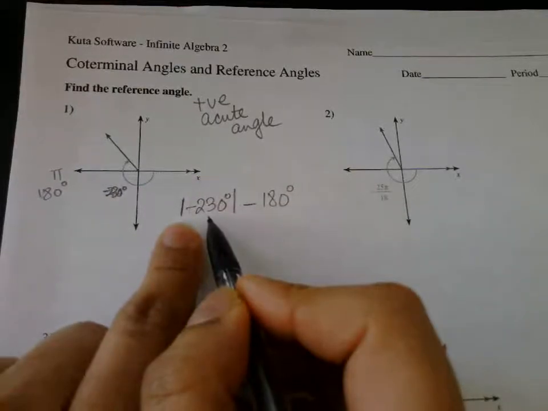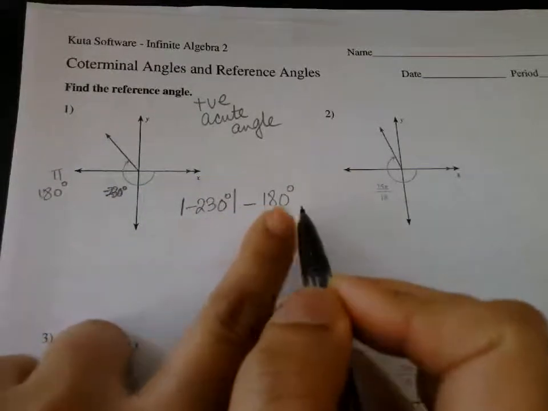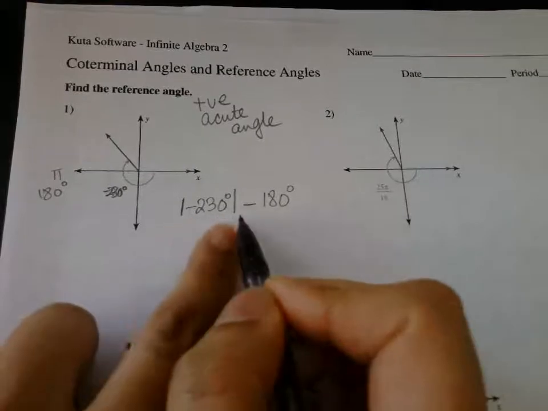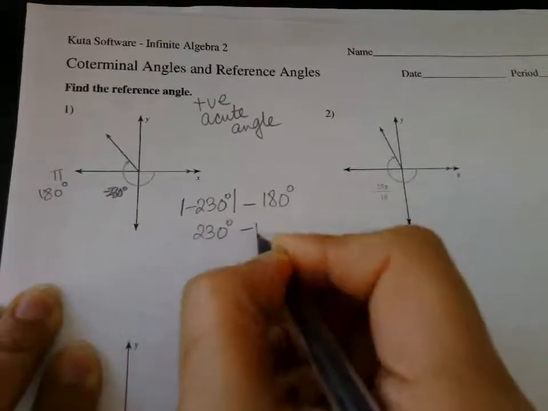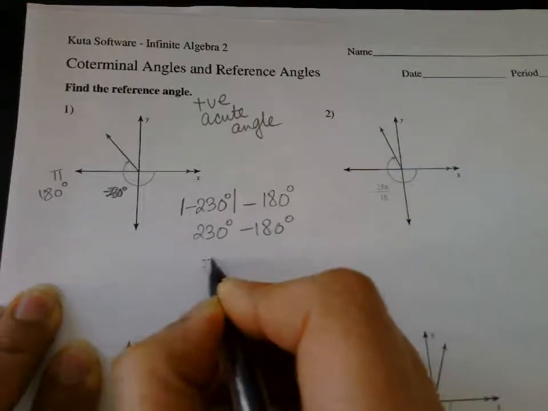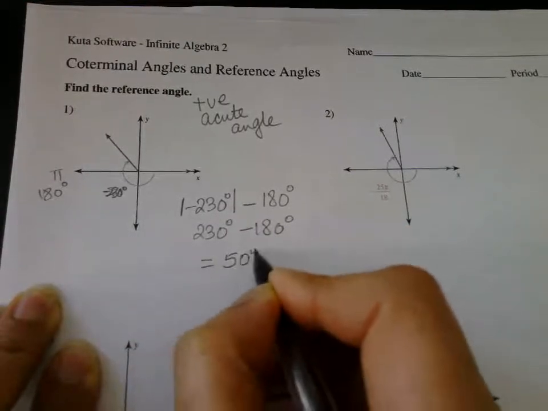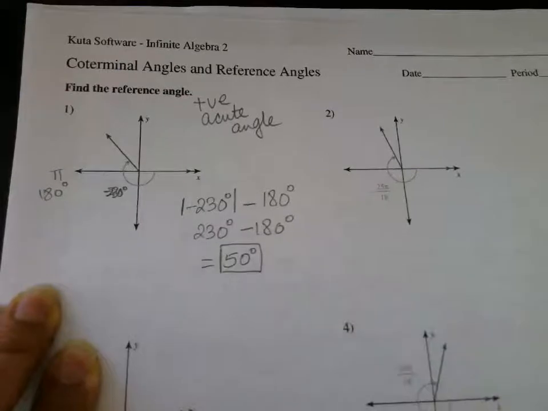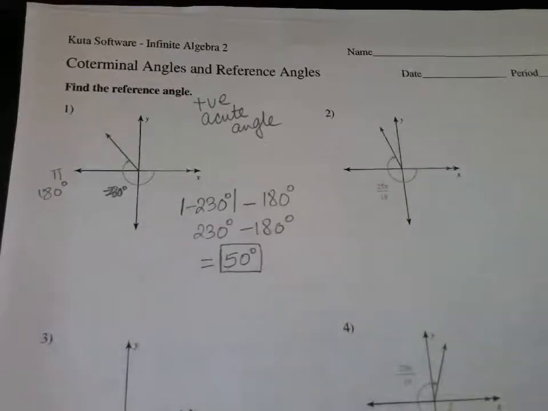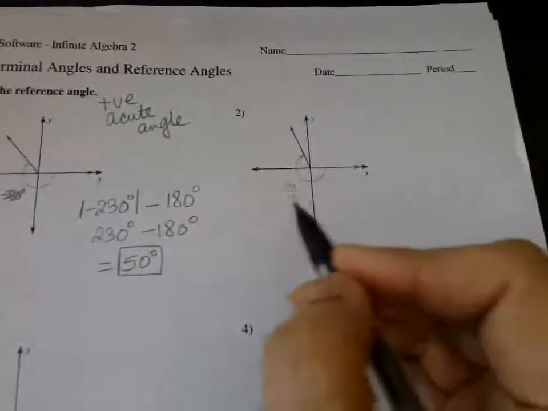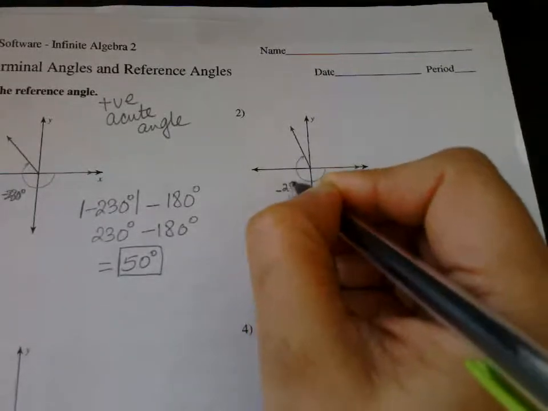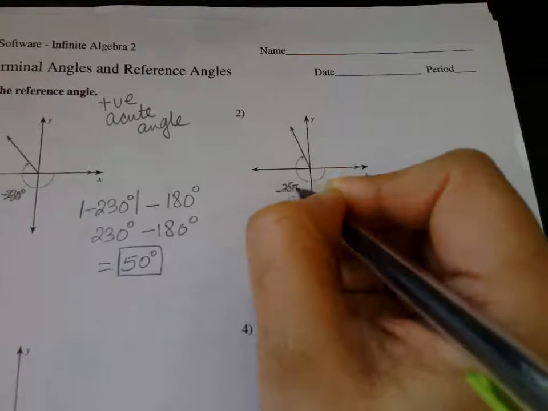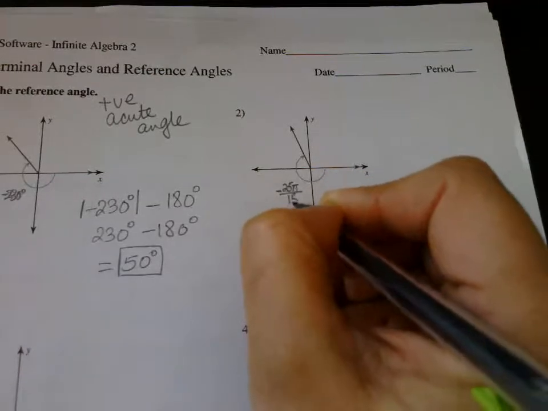So circle angle minus 180 degrees. The absolute value of 230 degrees will be 230 degrees minus 180 degrees, and our answer is 50 degrees. We will check the answers later. Okay, in this case, instead of degrees, they have given this angle as 25 pi over 18.